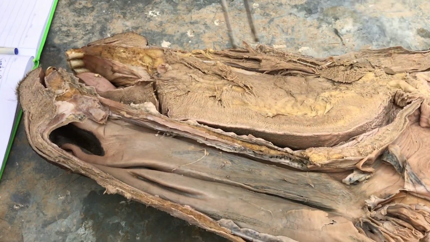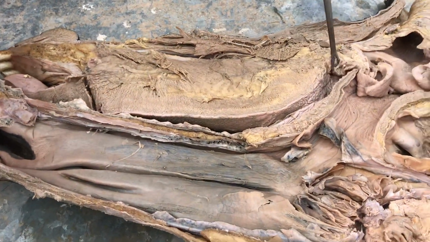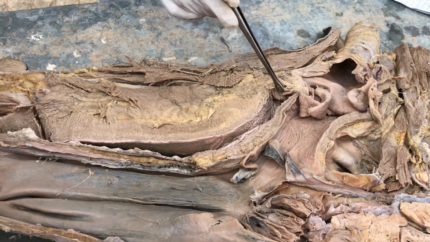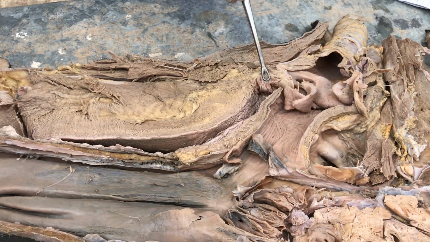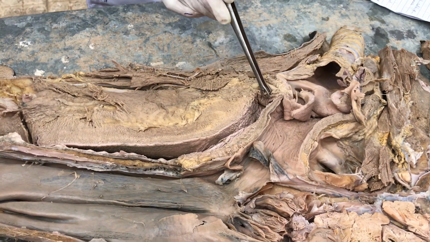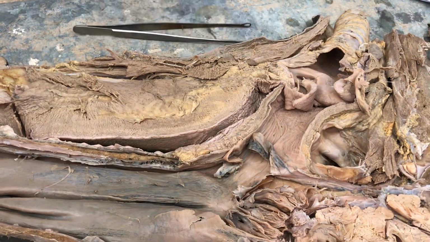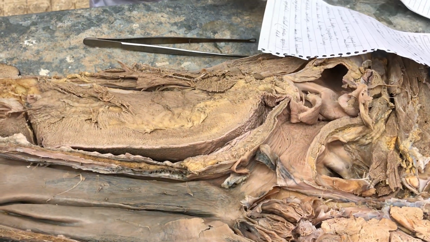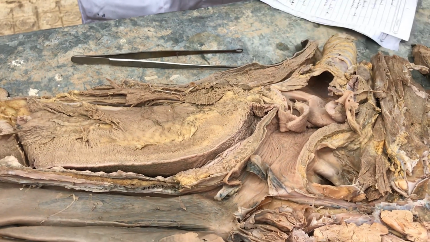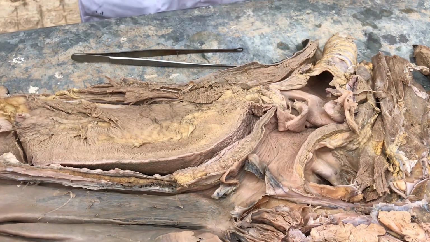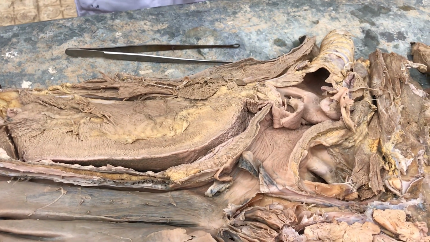Good. Caudally, it is attached to the epiglottis. The root is also attached with the ligament or fold here. It's called the glossoepiglottic ligament. Okay. Also epiglottic fold or ligaments, as you like.